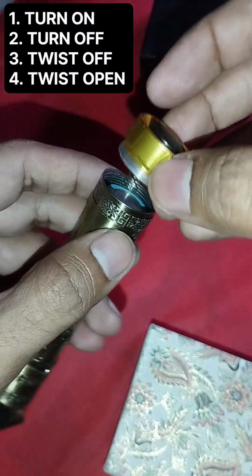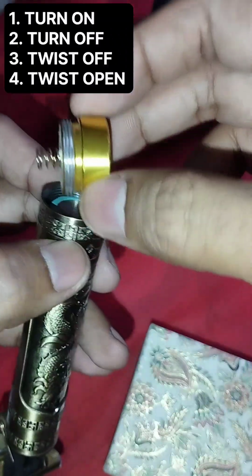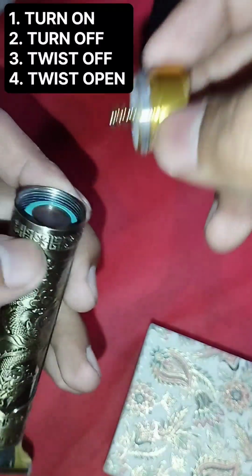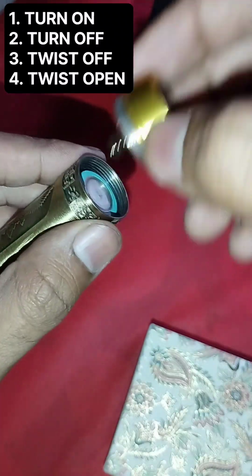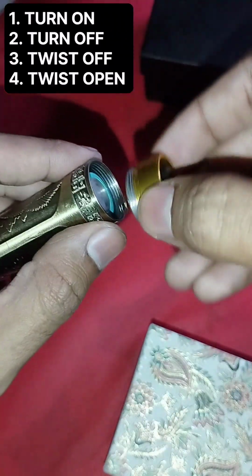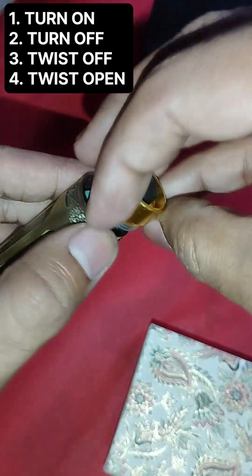Off means away from something, away from something. Twist open, and open means pulling away. Twist means rotation, a circular rotation. It can be clockwise or it can be anti-clockwise. I hope you got it.